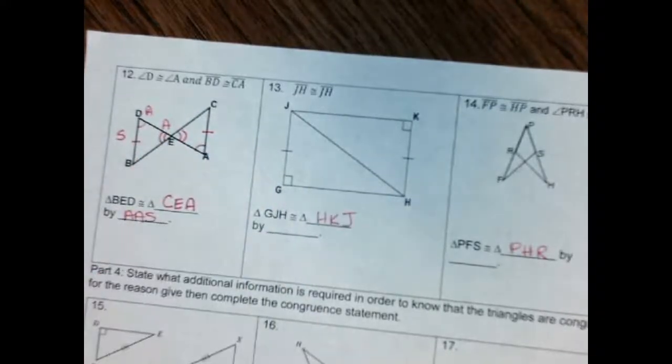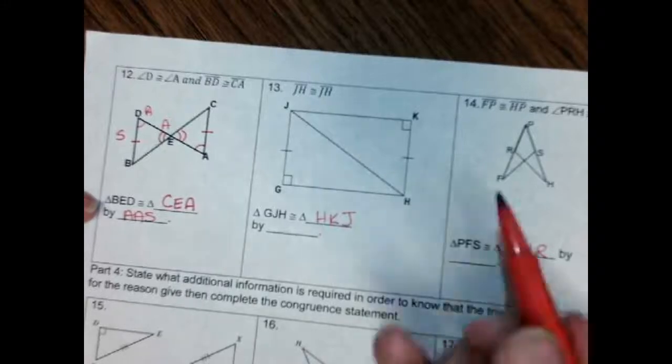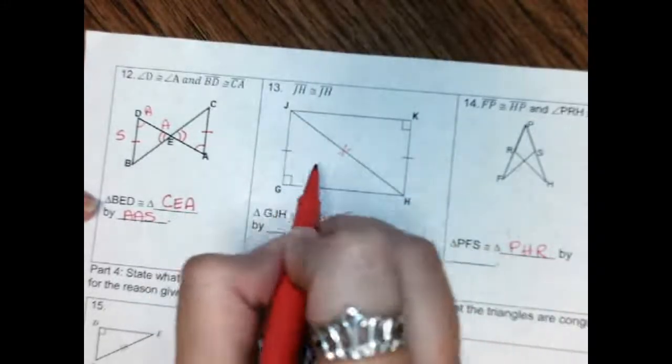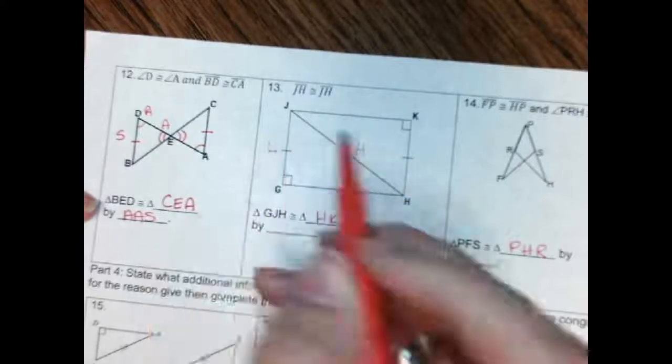Okay, the next one, they have some of the marks on there, and they also tell me this middle one is the same, because that's the same line. So this happens to be hypotenuse and leg.